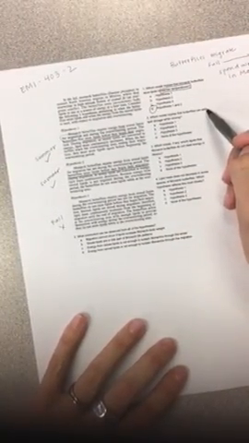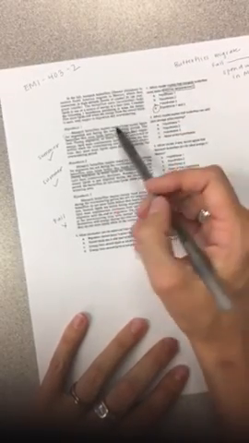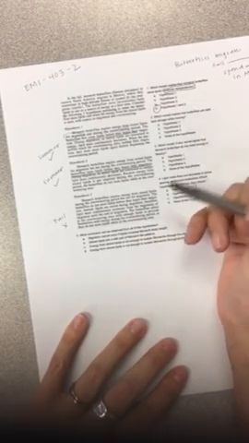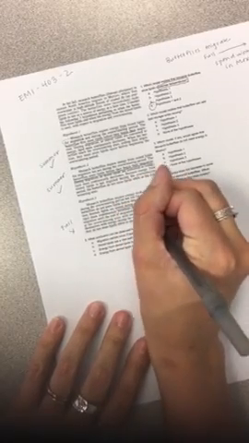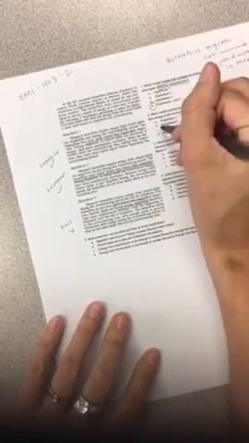Which model implies that butterflies can add lipid storage while moving? So we already know that this happens before. This happens before. Now this says during migration. A migration is movement. And so that's going to be hypothesis 3.